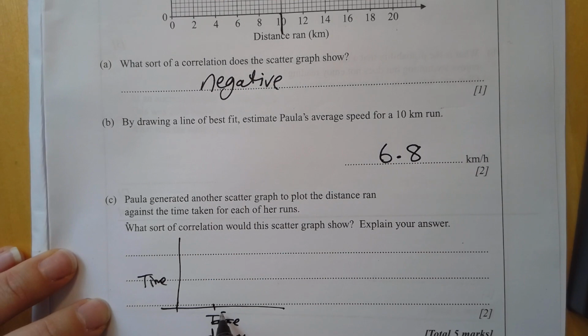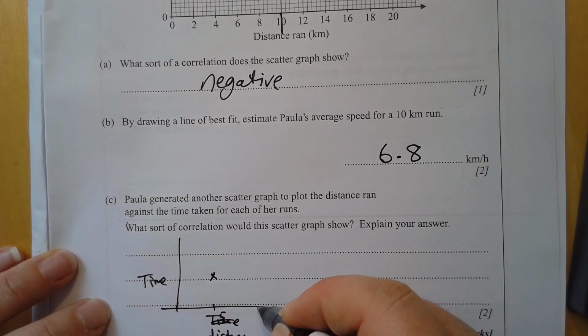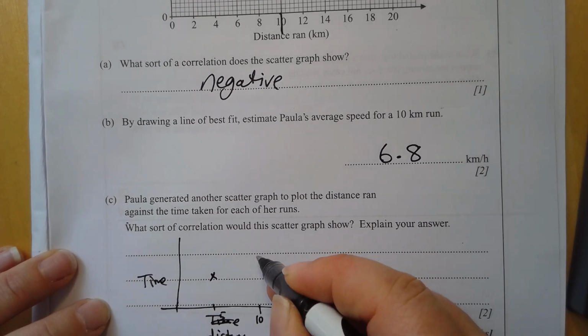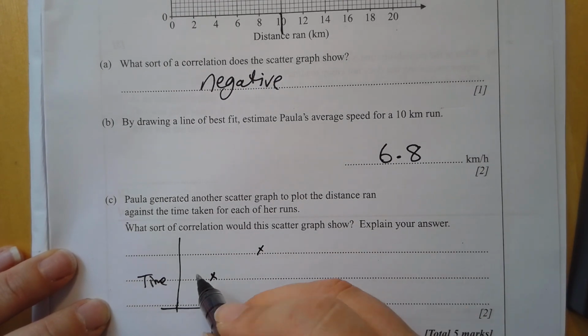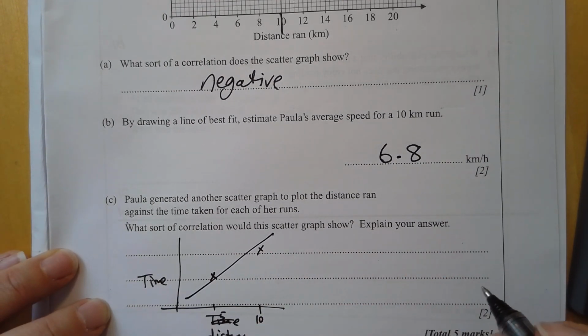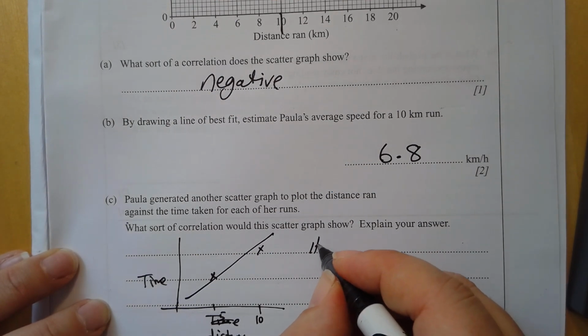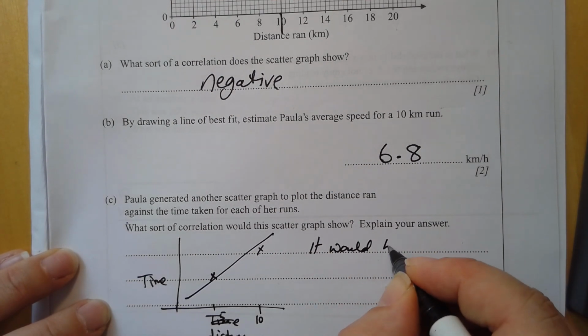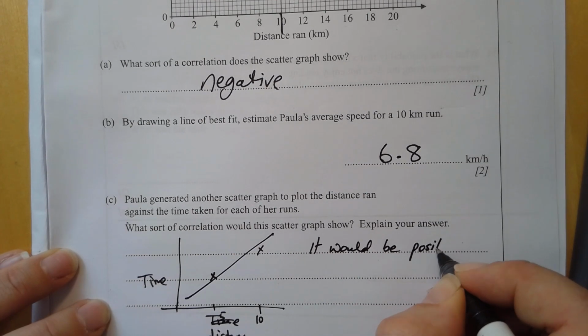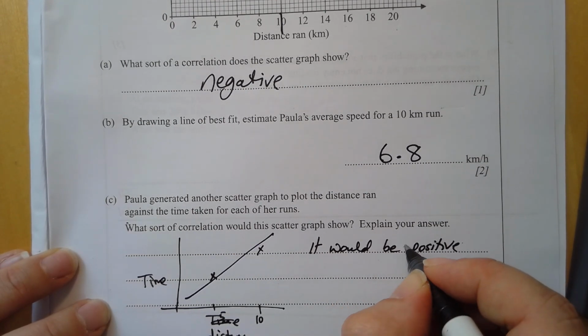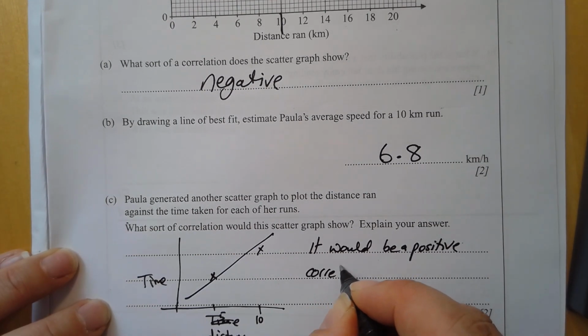If she ran 5 kilometres, the time would be, say, here, but if she ran 10 kilometres, would it be greater or smaller? It would be greater. So now the correlation is here. So the correlation would be positive.